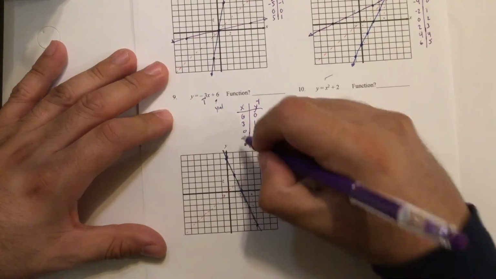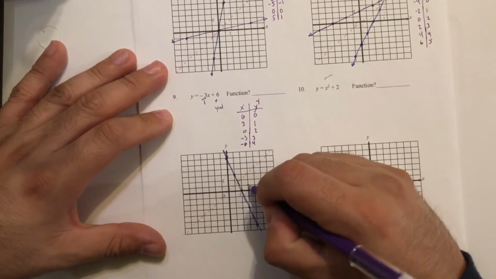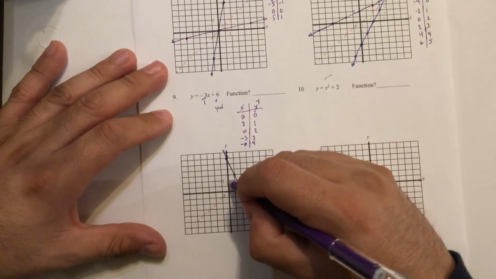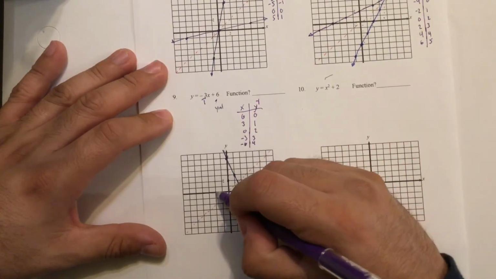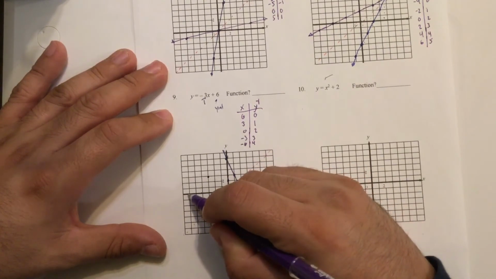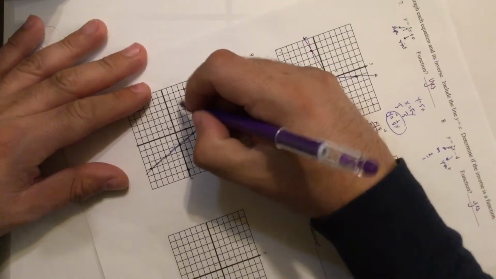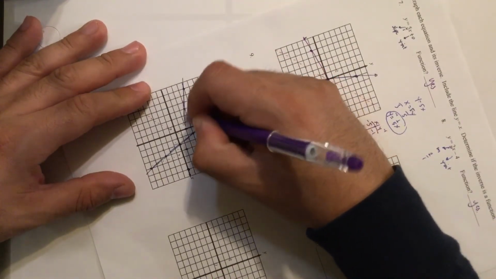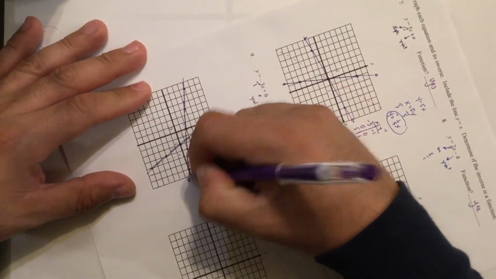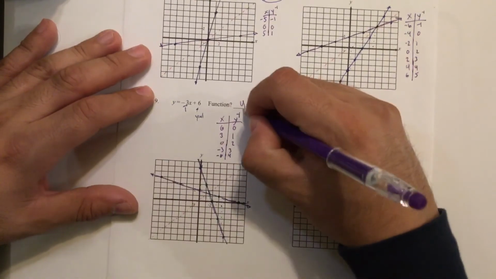6, 0, and this is going to be negative 6. 3, 1, 0, 2, negative 3, positive 3, negative 6, and positive 4. Let's go ahead and make our line. And again, there's our inverse. And you can see vertical line test only hits once, so it's a linear line, so yes, it is a function.